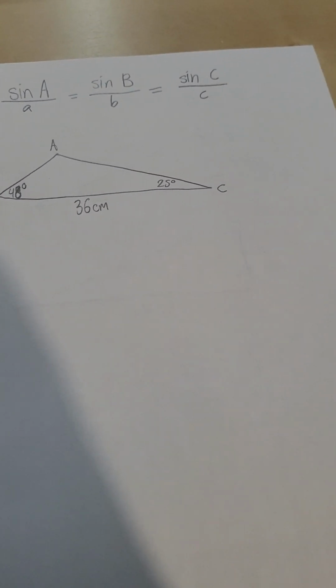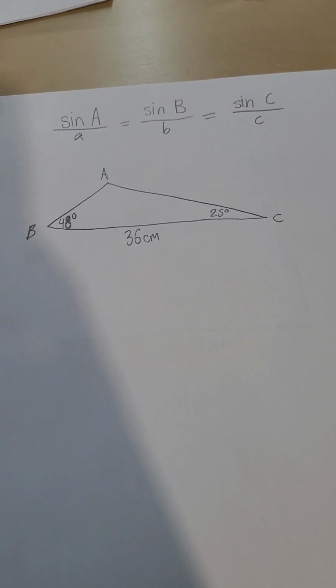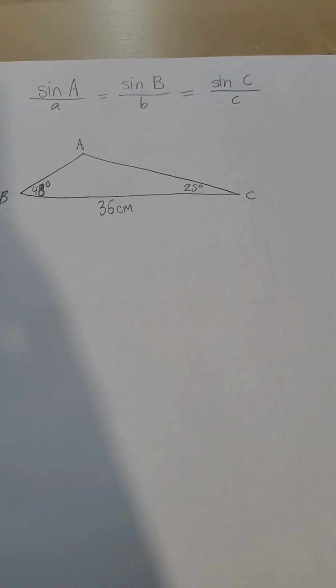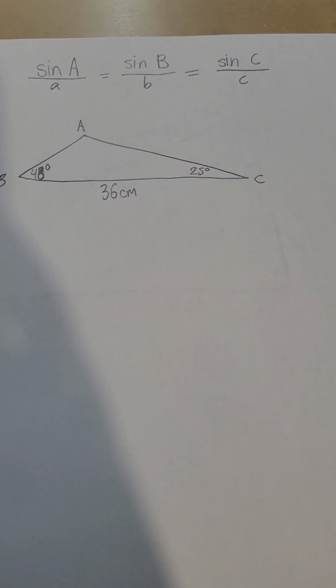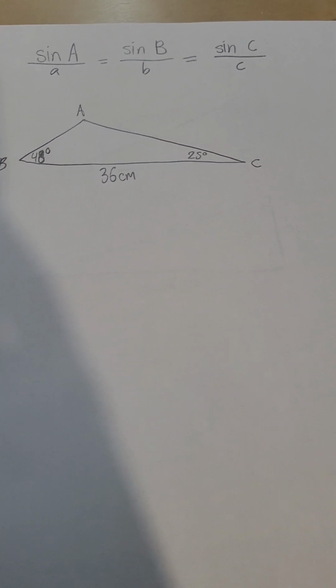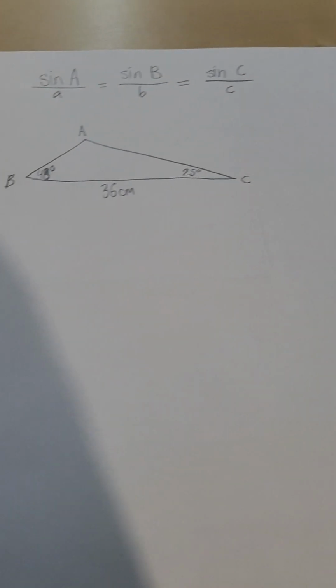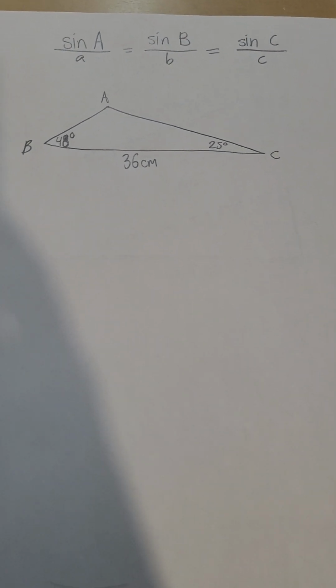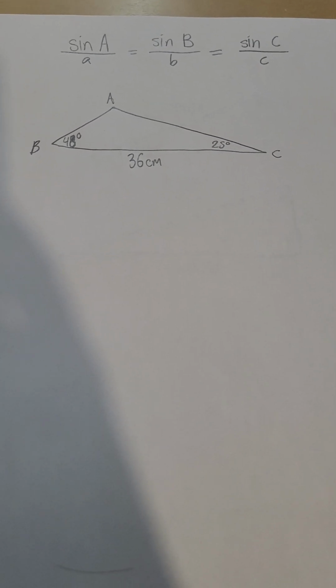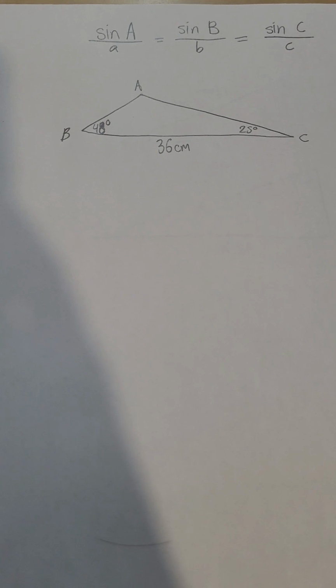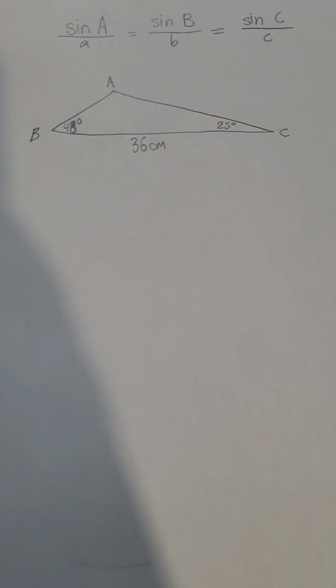But the sine law is something that you can use for obtuse triangles and acute triangles, but you can't use it for right triangles. You can use things like SOHCAHTOA for right triangles, but the sine law and the next video, cosine law, are only for scalene triangles and not right angle triangles.